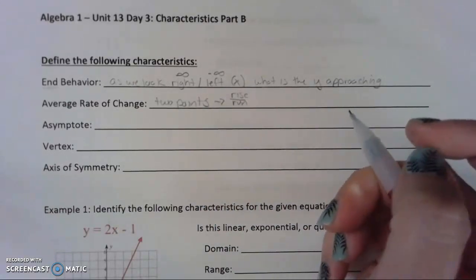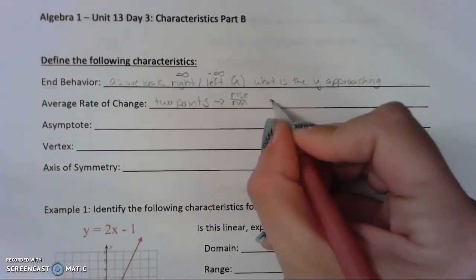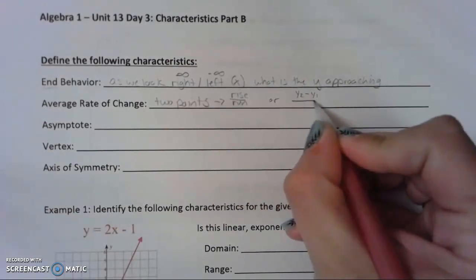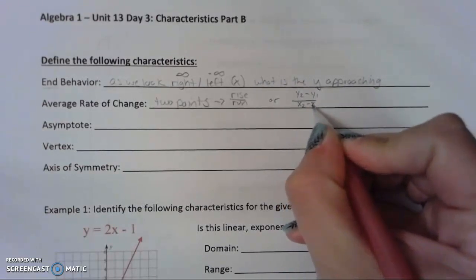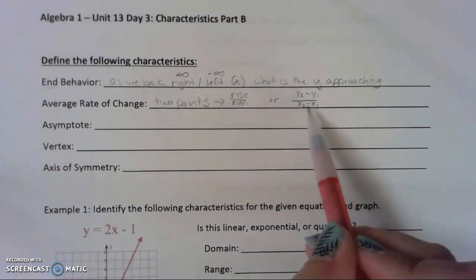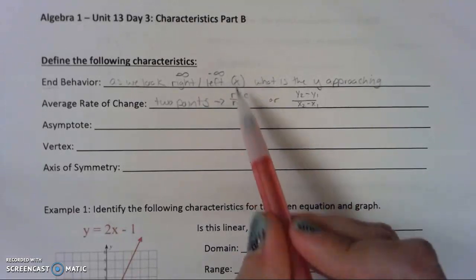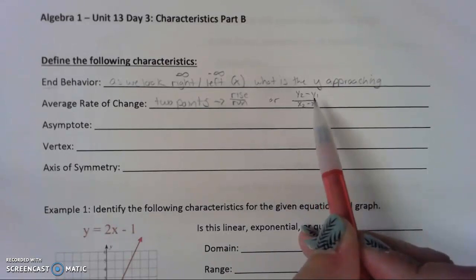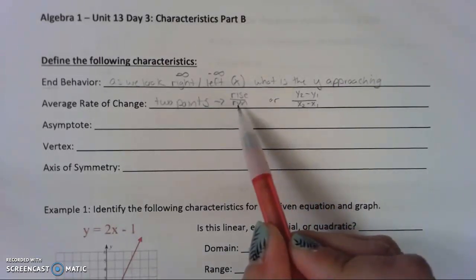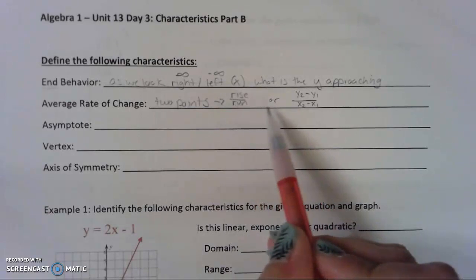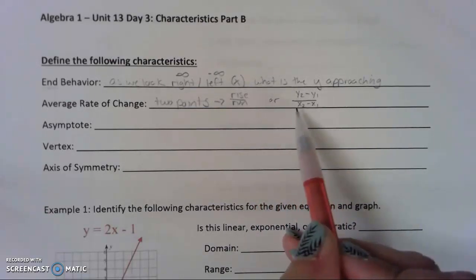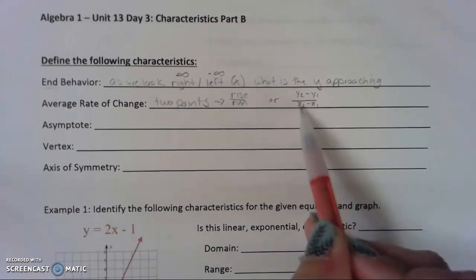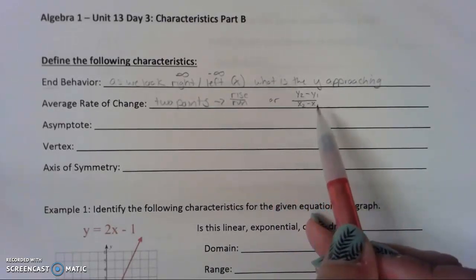If you prefer to get the 2 points, then you can also do y2 minus y1 divided by x2 minus x1. So we know that this is the slope formula. Remember, rise is up and down, so this is the change in our y values, the second y minus the first y. And the run, those are our x values, that's left and right, so this is the change in our x values, which is x2 minus x1. So rise over run is saying the same thing as y2 minus y1 divided by x2 minus x1.